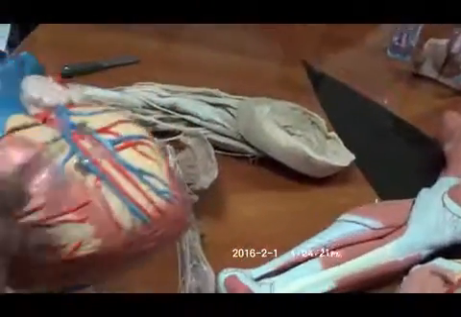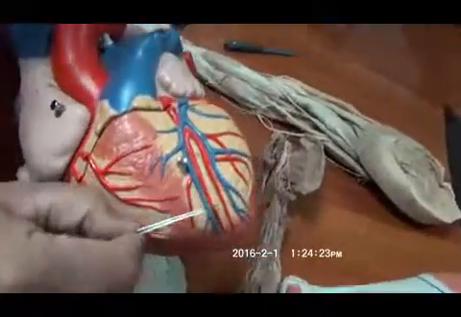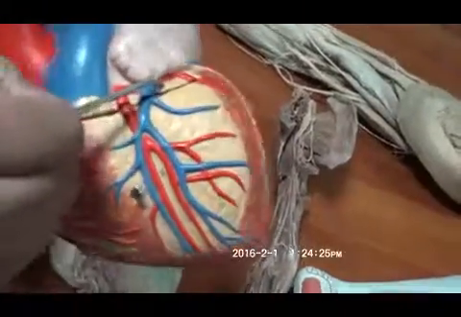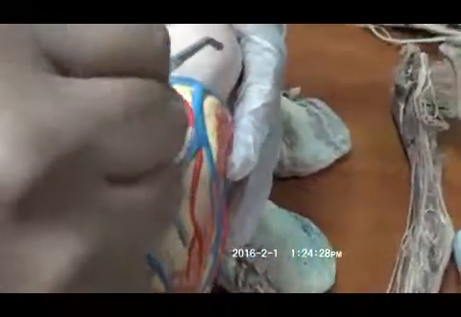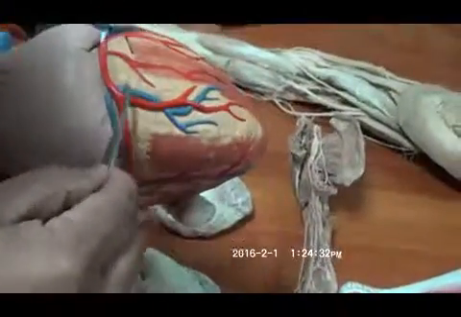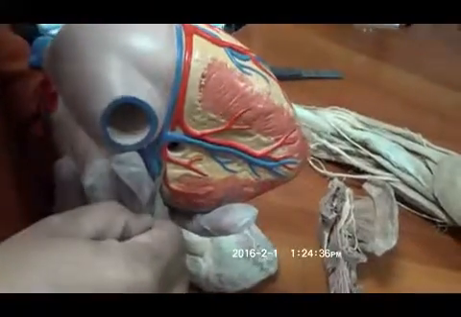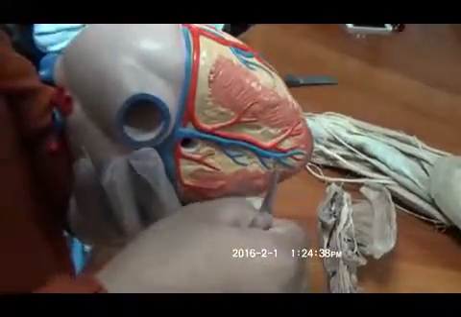So this is the anterior descending, right, or left descending. This is the great cardiac vein, which is joining the coronary sinus. Okay, and then here, this is the small cardiac vein, which is joining the coronary sinus. This is the middle cardiac vein.